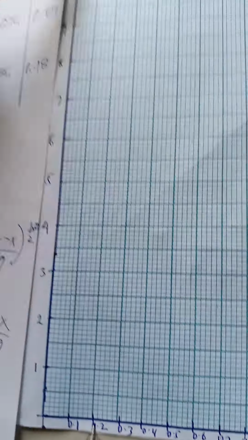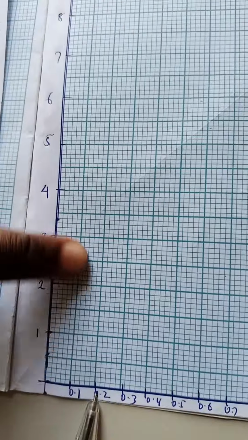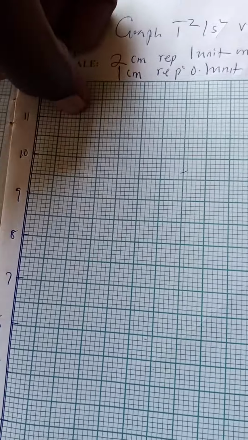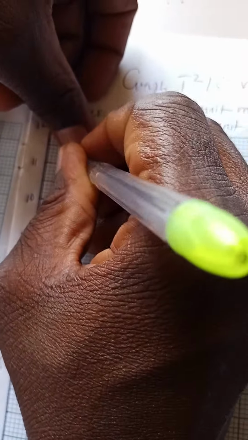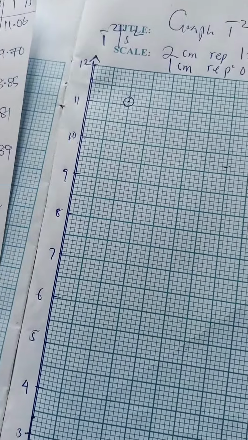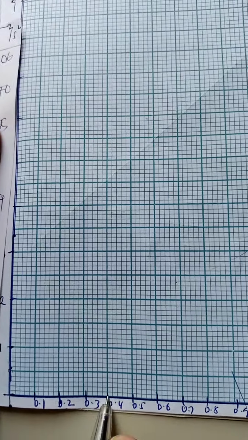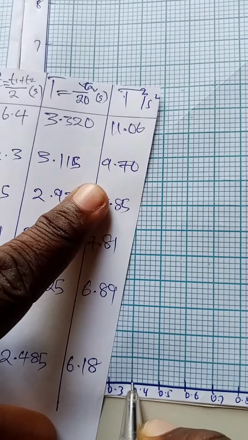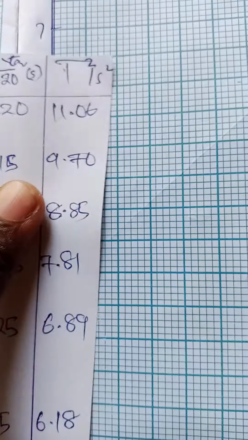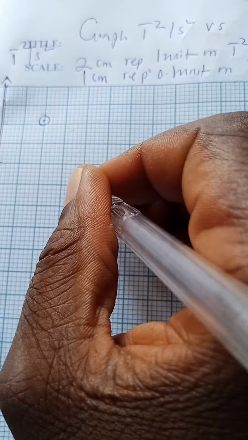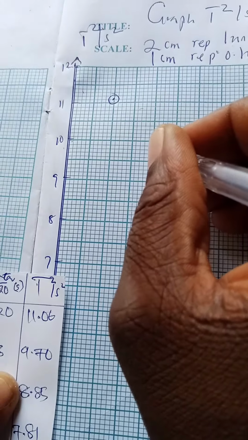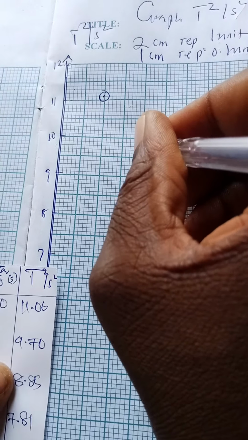We have 0.2 stands for 11.06. At 0.2, we go straight to 11.06, which gives us our first point here. We go to the second one, which is 0.4. It starts at 9.7 here. If you check here, this is 0.4, starts at 9.7. This is 9.5, 9.6, 9.7. So we plot our points here.